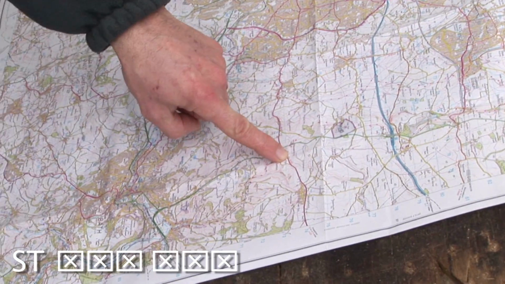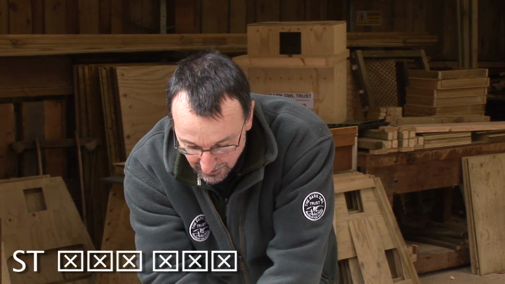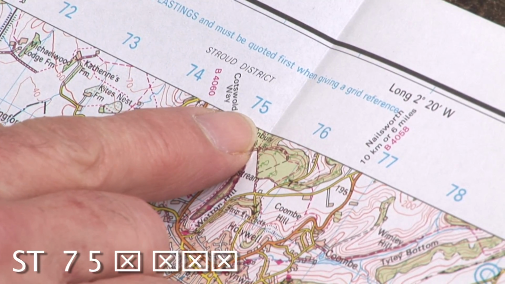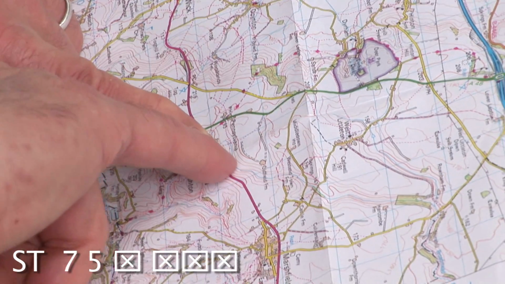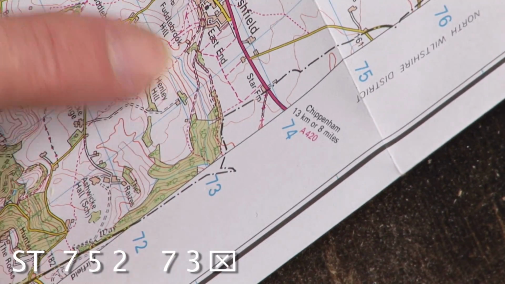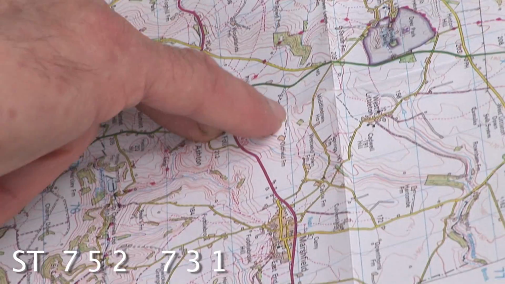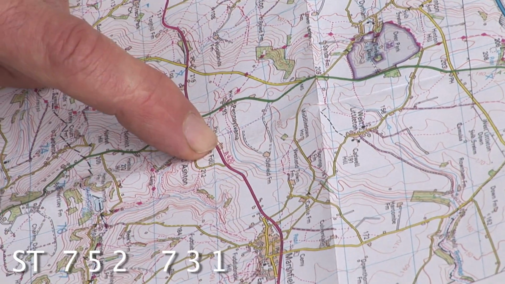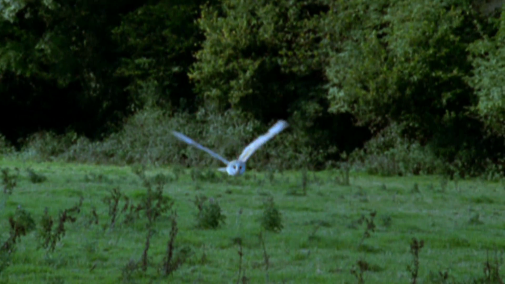So if we were here, for example, we would read the numbers 75, we're 0.2 across the square, so that's 752, and up the side 73, we're 0.1 of the way up that square, so that would be ST 752731. So you see a barn owl, you get the map reference.